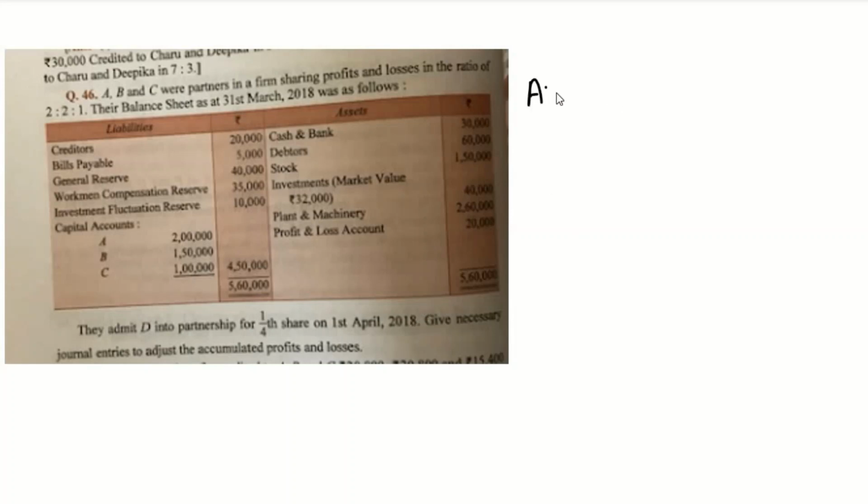So here we have three partners, A, B and C. Their profit sharing ratio is 2:2:1. They admitted a new partner D, and his share is 1/4 of the profit. Then we have to have a look at the balance sheet. So here on the liability side we have general reserve 40,000. This needs to be distributed. We have workman compensation reserve 35,000. This needs to be distributed.